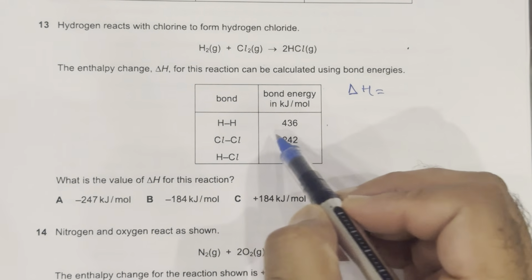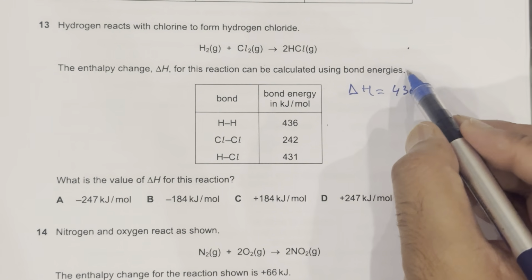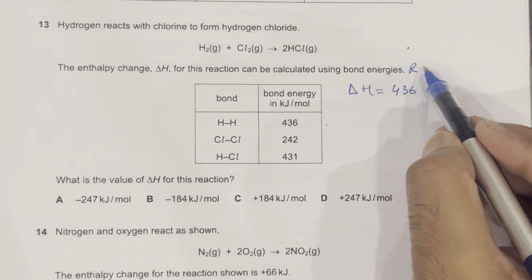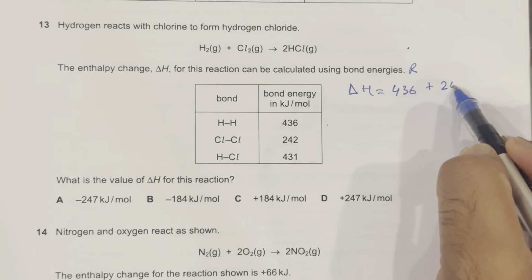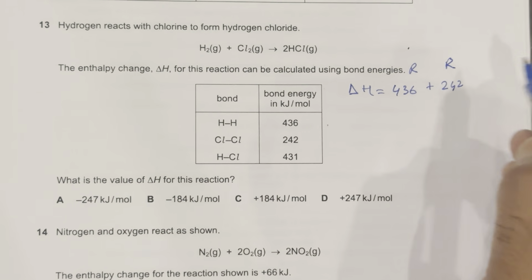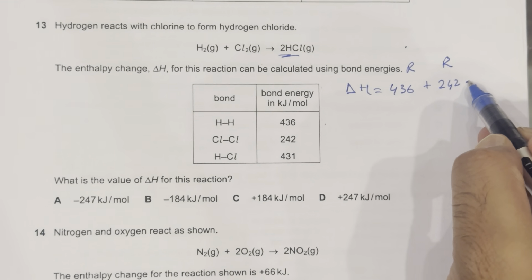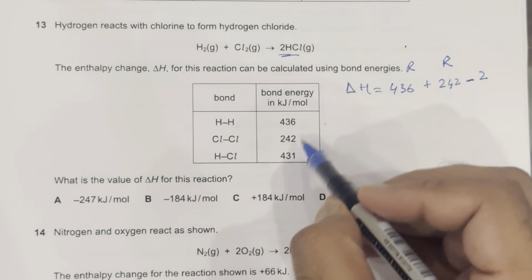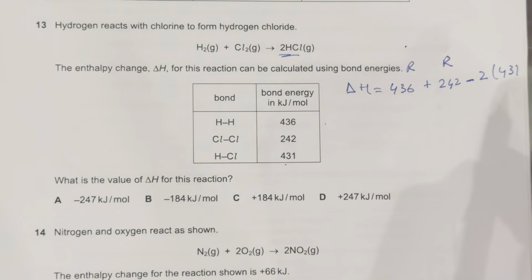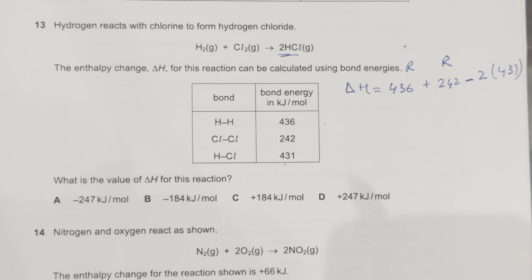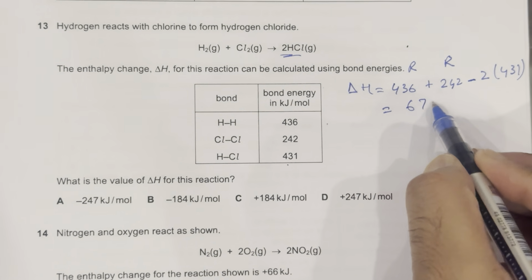Reactants bond energy: hydrogen is 436, plus chlorine, which is 242, and then subtracted from the product energy, which is 431 because it is carrying 2 moles, so we multiply it by 2. 436 plus 242 gives you 678.